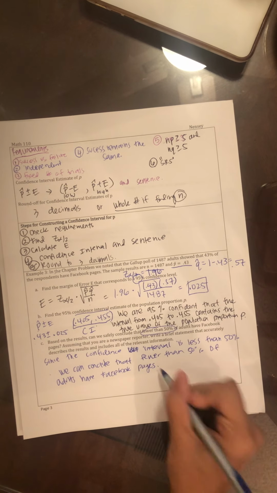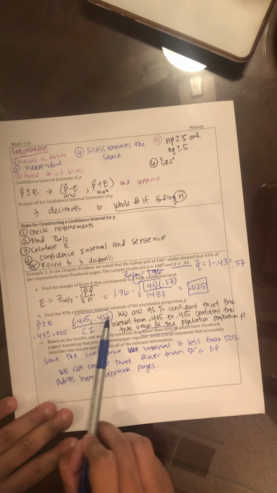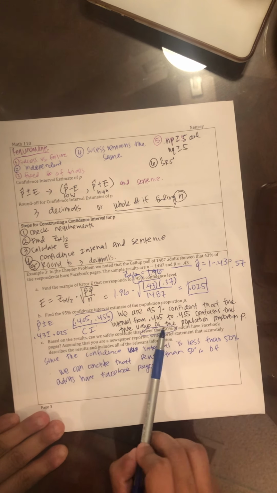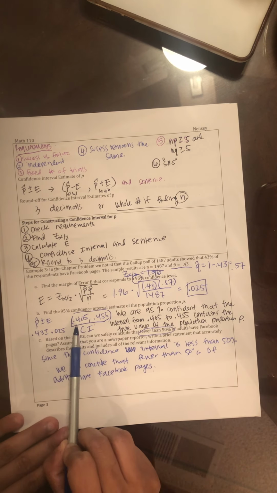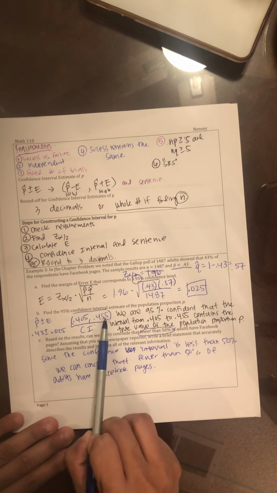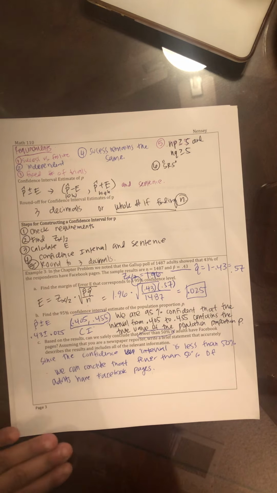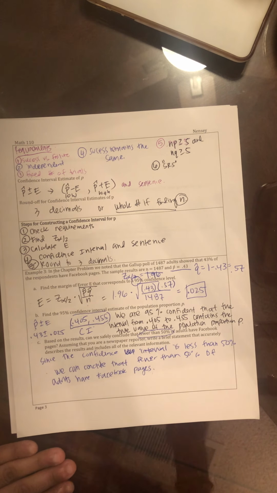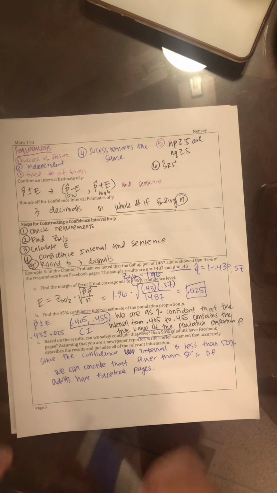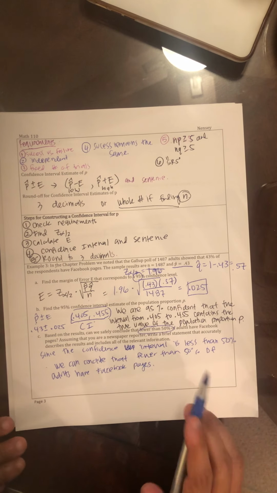Now, the reason why is because these two numbers are both smaller than 50%. Now, if this was like 40.5% and 50.5%, okay, 50% would be in between it, so then we can't conclude it because it's in between it. So we know for sure they're not lower, it could be higher. And that's, again, based off of what we know with the information.